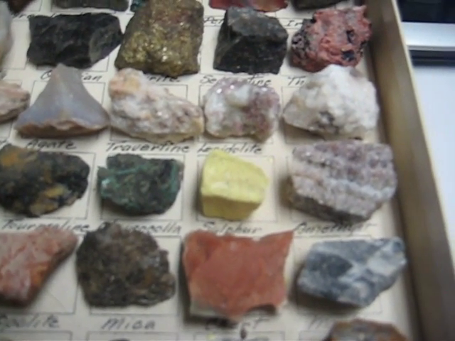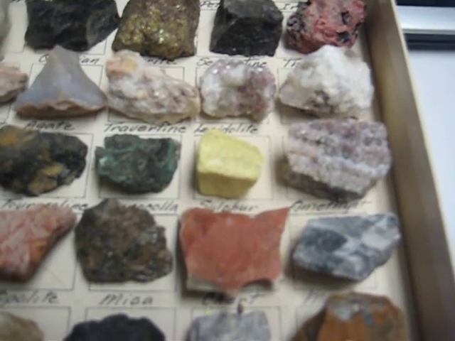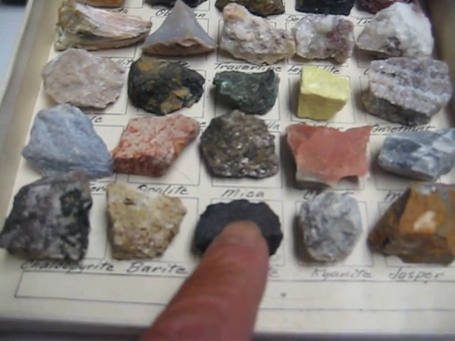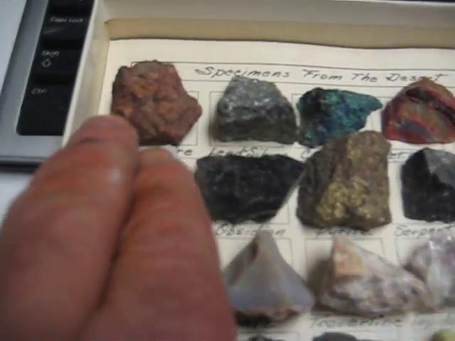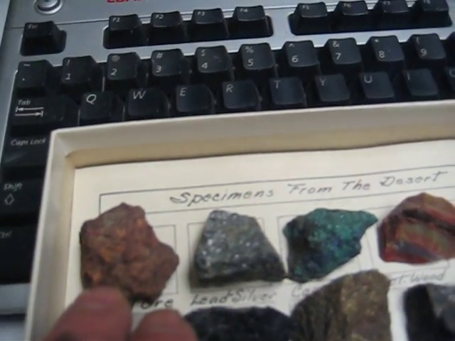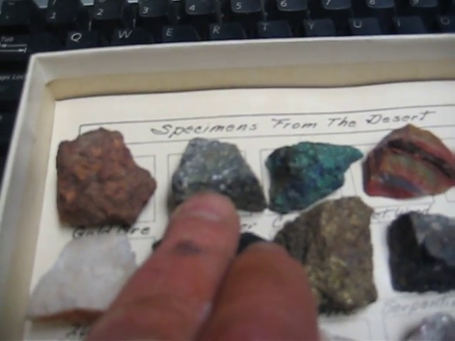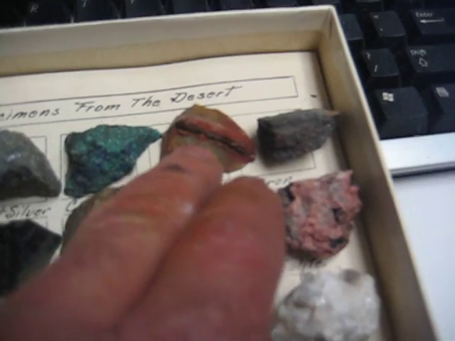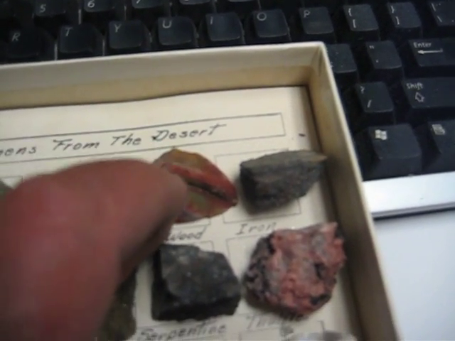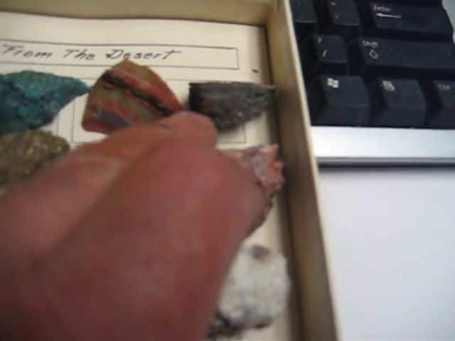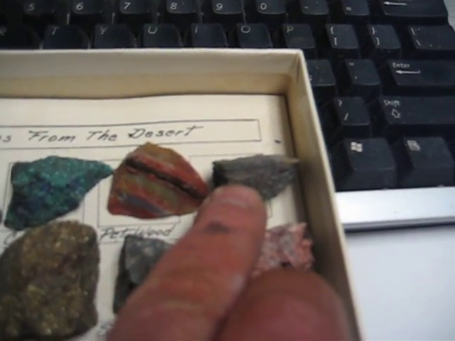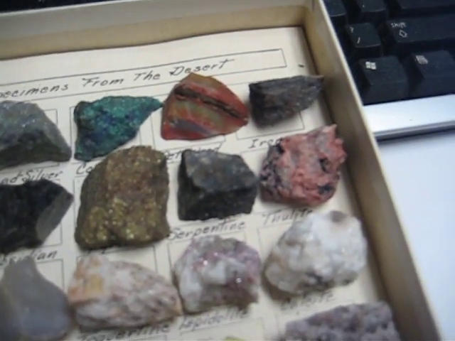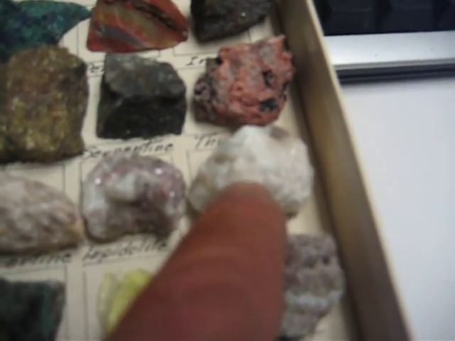But what really sticks in my mind here is this Bornite right here. And of course this is gold ore. This is lead silver, copper. Of course that's petrified wood. You can find that all over out in the California desert. And then we have iron sulfide right here, the black one. Of course then the iron pyrite right here. But calcite I did want to point out to you right there.